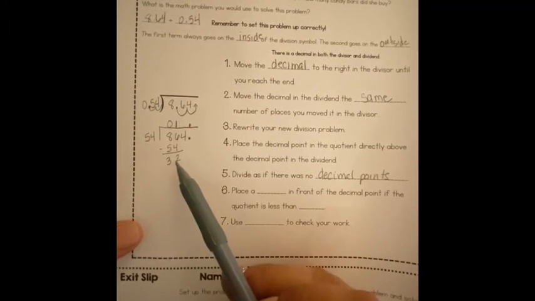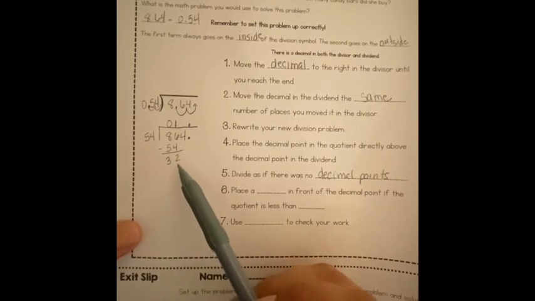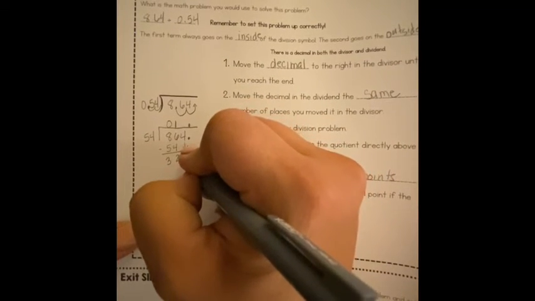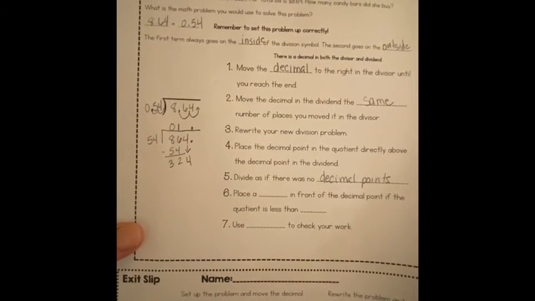So I'm left with 32. And I need to ask myself, is 32 smaller than 54? Then the answer is yes. So that means I've done the right math. And I'm going to move on and bring down my 4. All right, now I'm going to do a little bit harder math. I've got to do some estimating. And I've got to think about how many times will 54 go into 324?